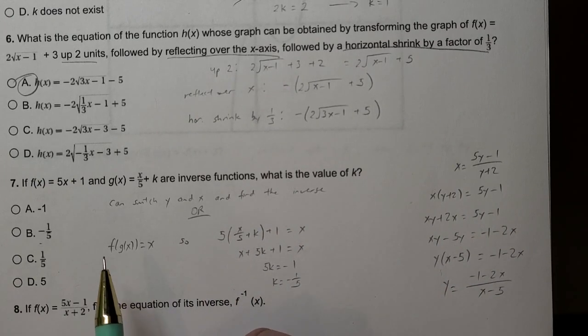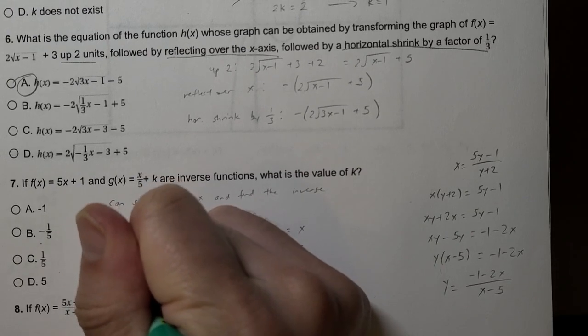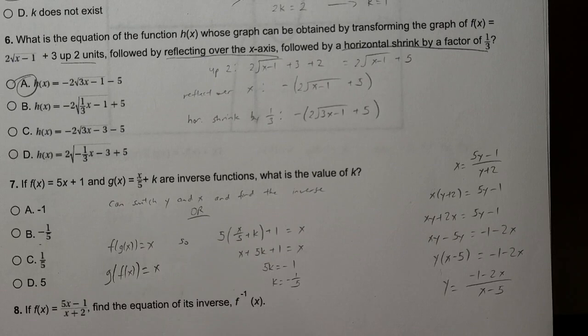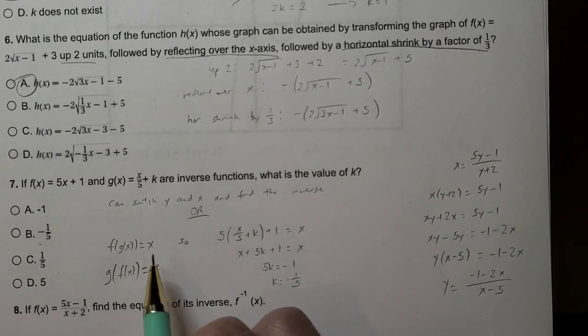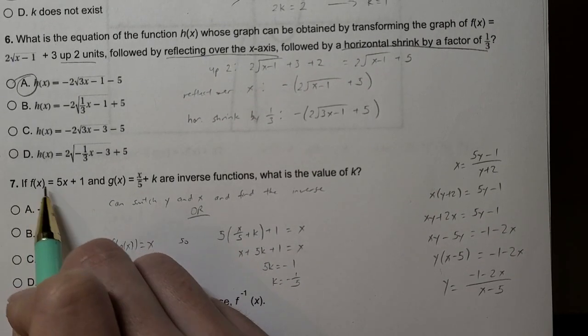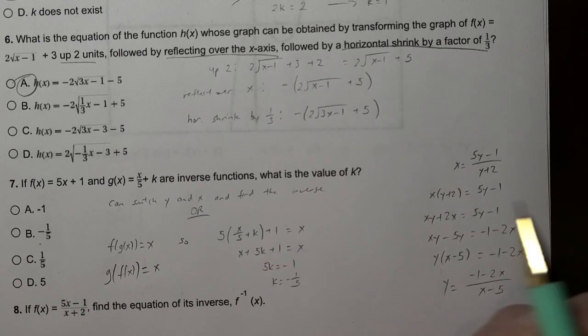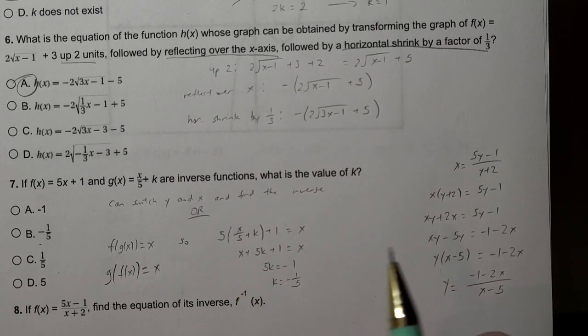I know that f of g of x is equal to x. That's how inverses work. Or g of f of x is equal to x. You can use either one. They're inverses, so they work like that. So what did I do? I plugged g into f. So it became 5 times (x over 5 plus k) plus 1. And then I just solved for k. I did it like this instead.